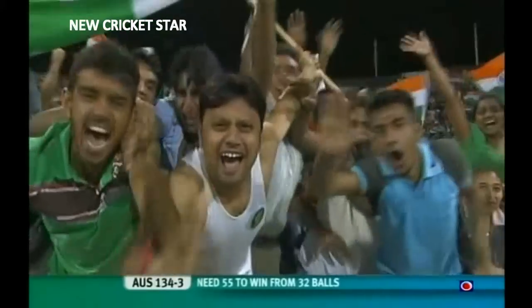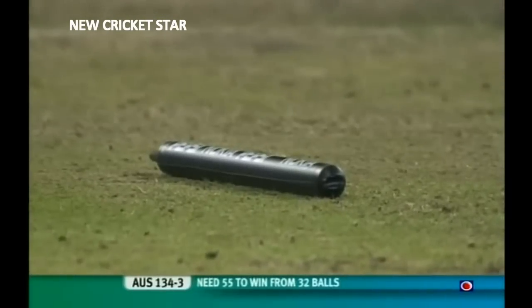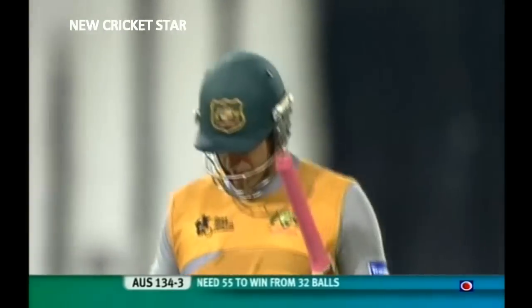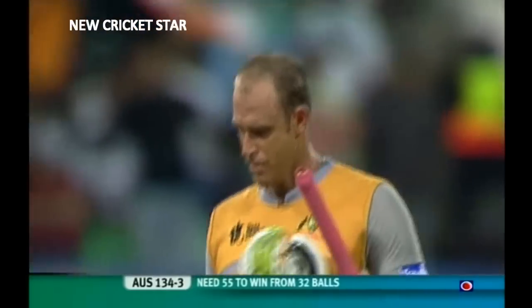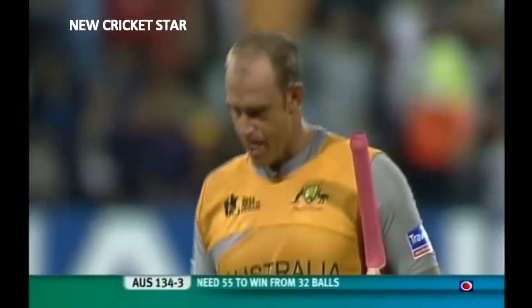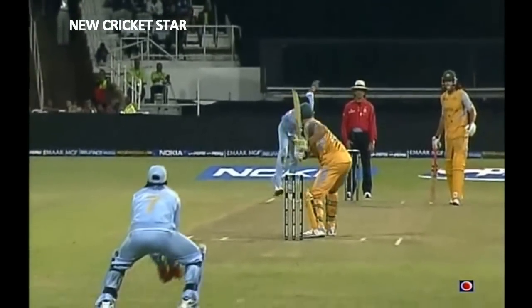Bowled him! Off stump out of the ground, and Sreesanth does the job for his captain. Brought back into the attack, gets the dangerous Hayden. He departs for 62 off 47, 134 for 3. Terrific knock there from Matthew Hayden. Wishes the incoming batsman good luck as he goes past. But he's put Australia in a position to win the game.